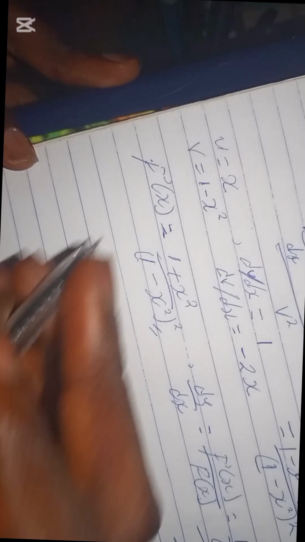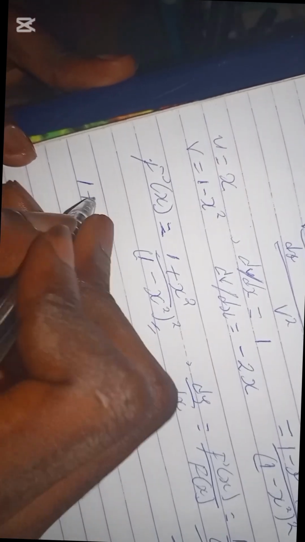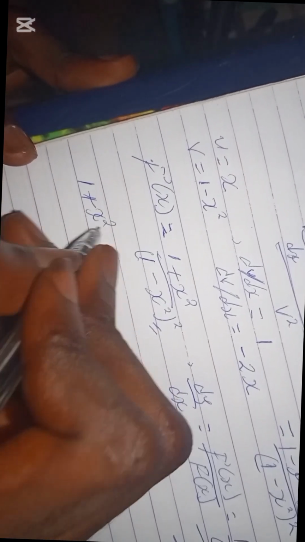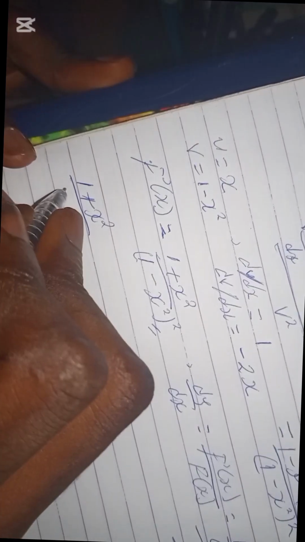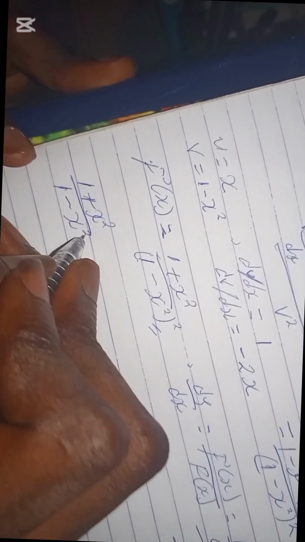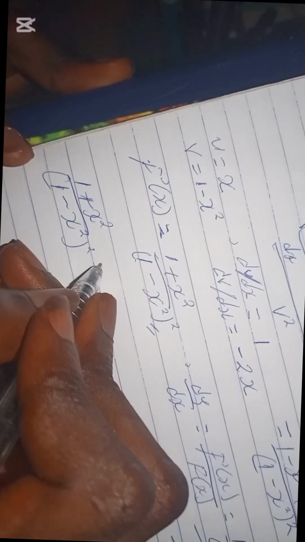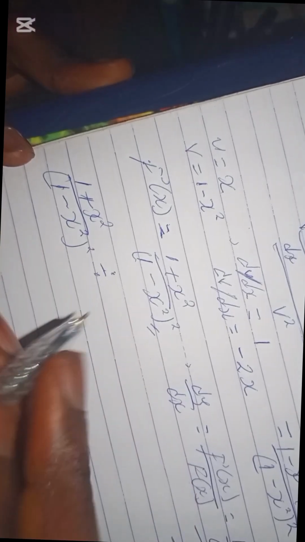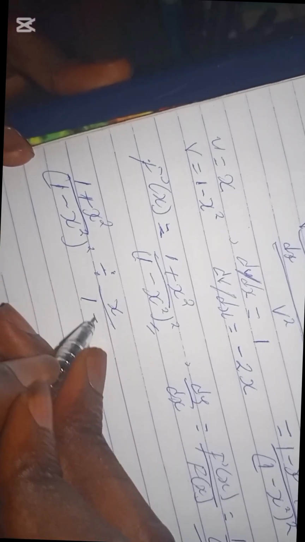This can be written as (1 plus s squared over 1 minus s squared) divided by (x over 1 minus s squared), right?